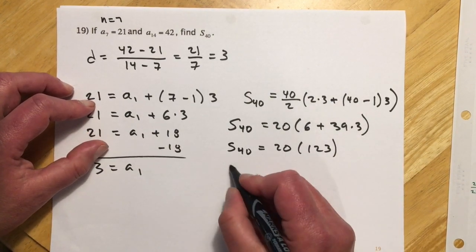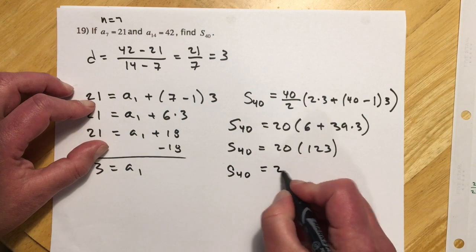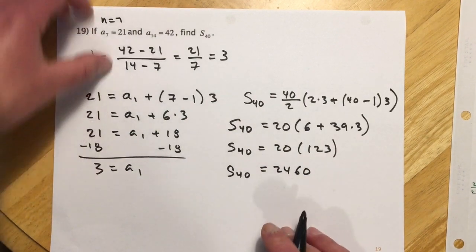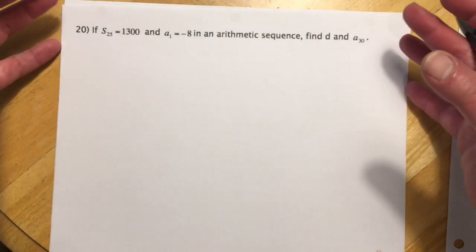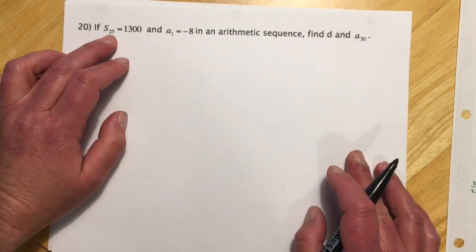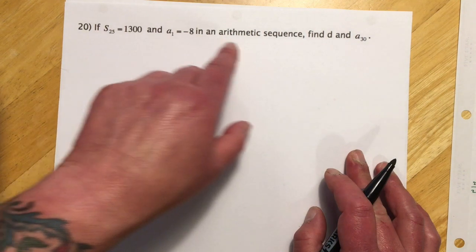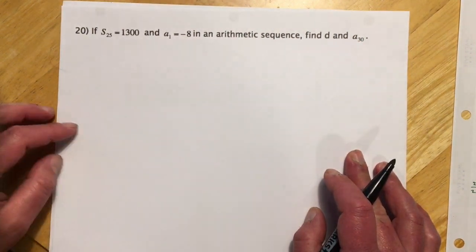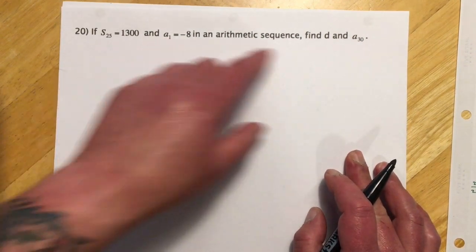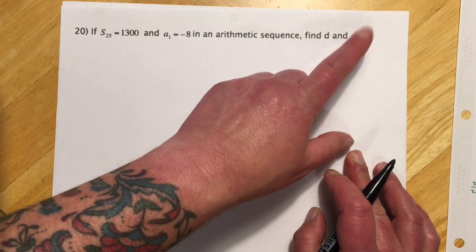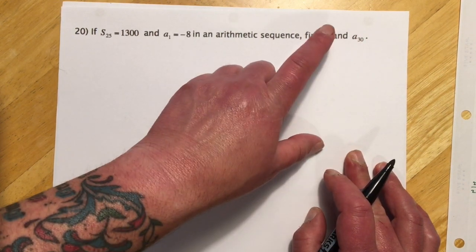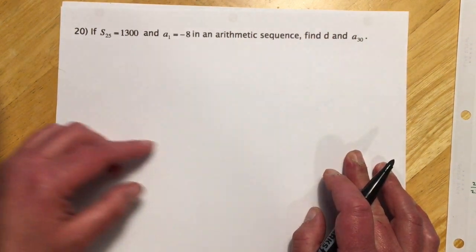And then multiplying the sum through by 40 is 2460. Okay, so this one goes: the sum through the 25th term is 1300. The first term is -8. Find D and find the 30th term. So I have the first term, and once I find D, I'll have the nth term formula, and I can find this. So what I need to do right now is figure out how to find D.